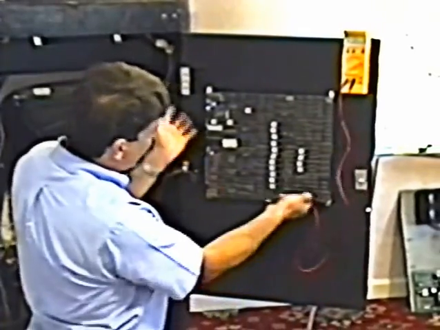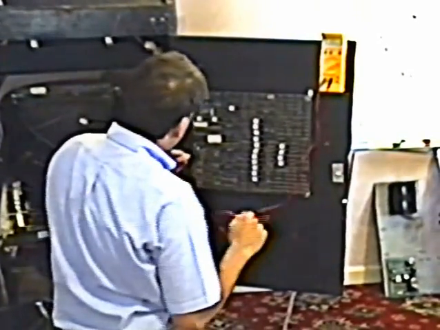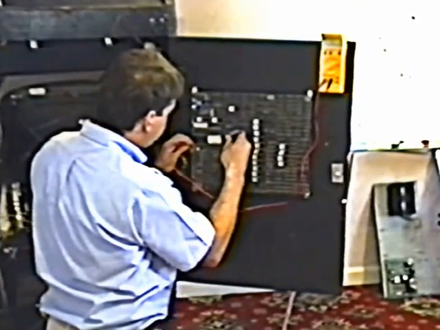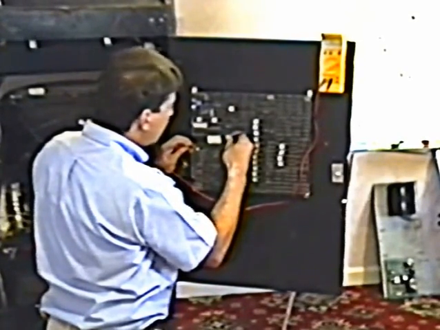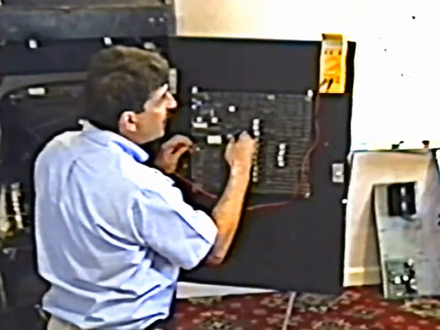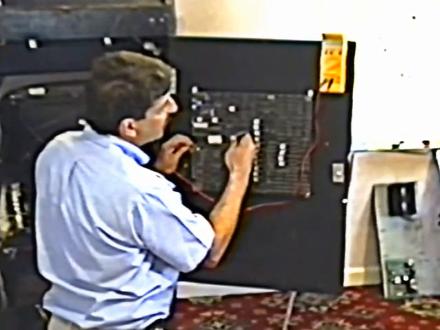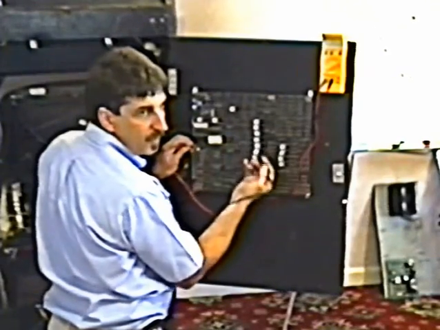I mean, here's the board. It's sitting on my bench, let's say. Ground the red meter lead, and you can actually do this. Just drag it across the pins. I'm not even looking at the IC. I'm just looking at the meter. I'm just dragging my meter lead right across the pins.